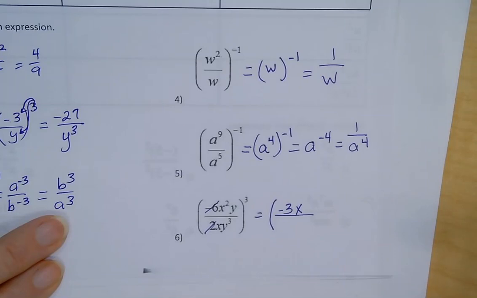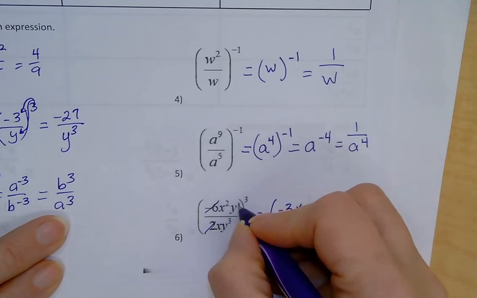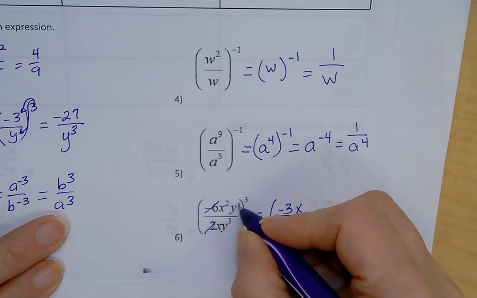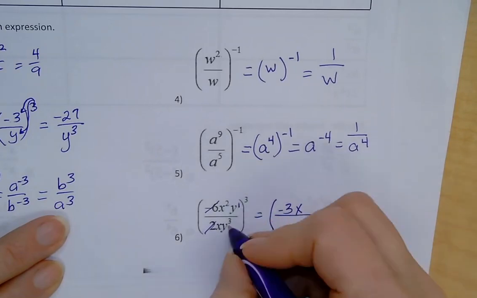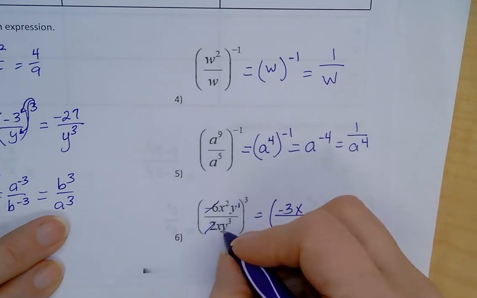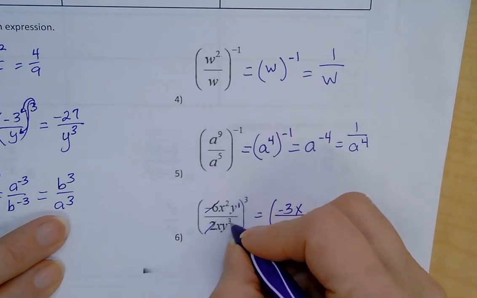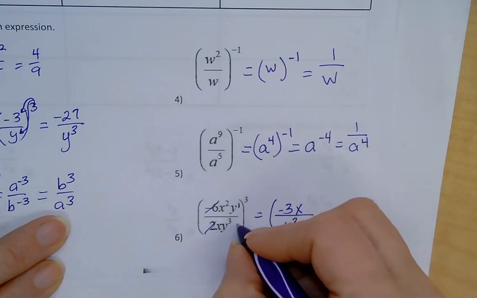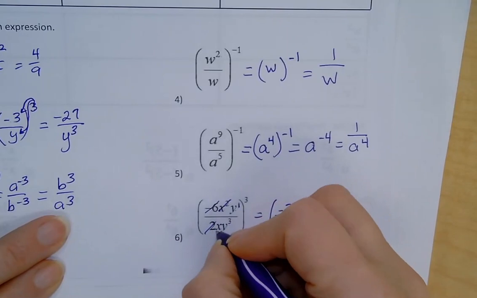So this is a different way to think about this that I haven't really talked about. I'm going to take the difference of these exponents. I have an exponent of 1 and I have an exponent of 3. I'm going to say 3 minus 1 is 2. But I'm going to keep my answer wherever the bigger exponent was. So if 3 minus 1 is 2, I'm going to say y squared stays in the denominator. I have already taken care of those x's.